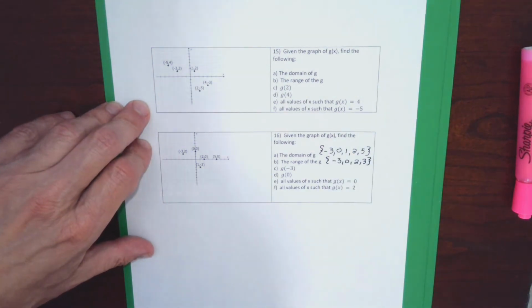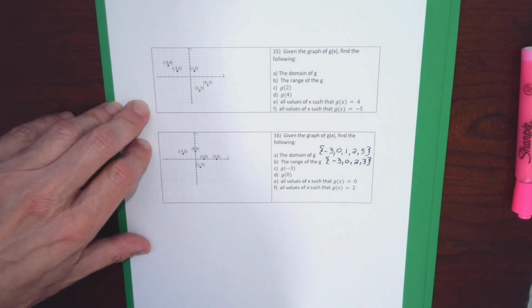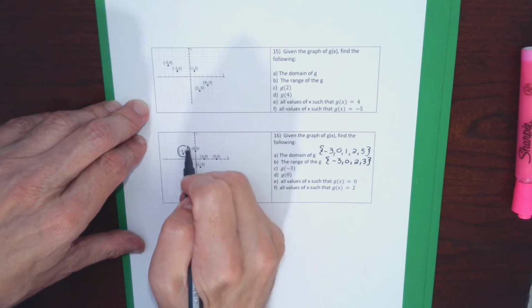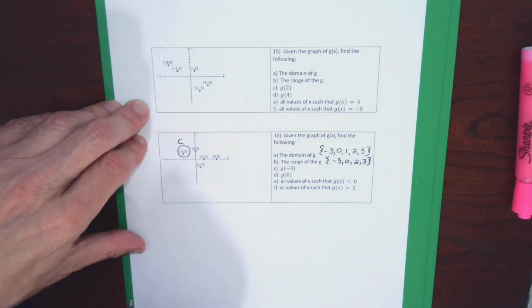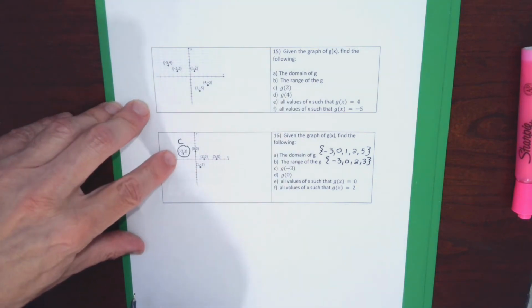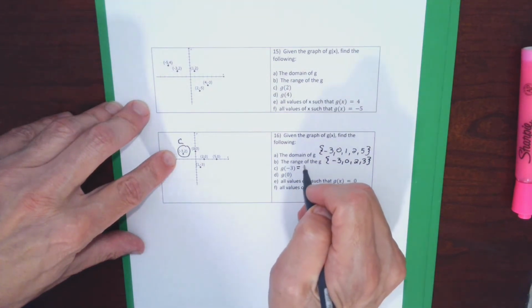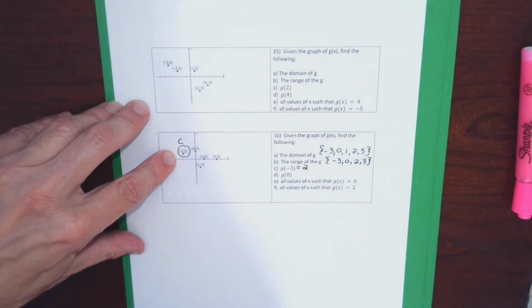Questions C and D give me x's and they want me to find y's. Question C, or part C, calls out the point negative 3, 2, because that's the point that has an x equal to negative 3. We're asked to find the y, which is equal to 2. So my answer to 16C would be g of negative 3 equals 2.